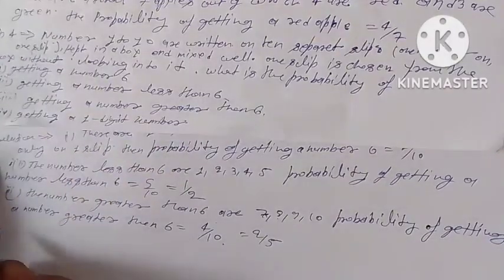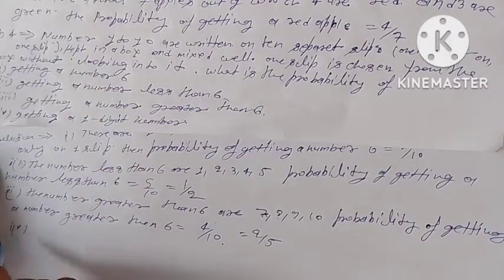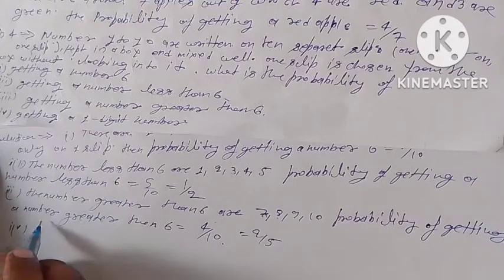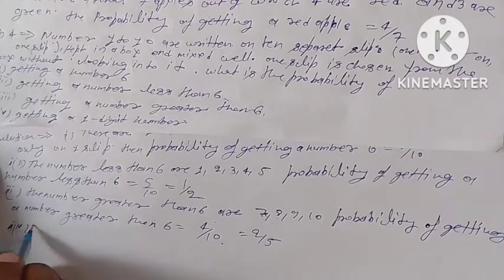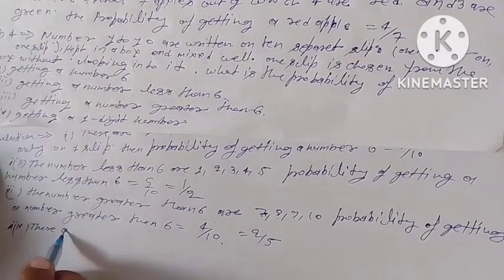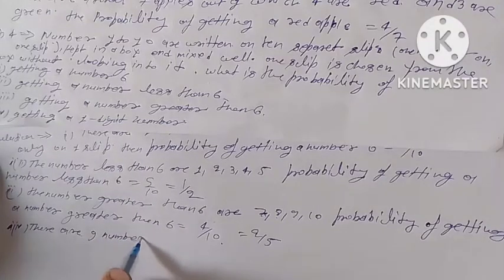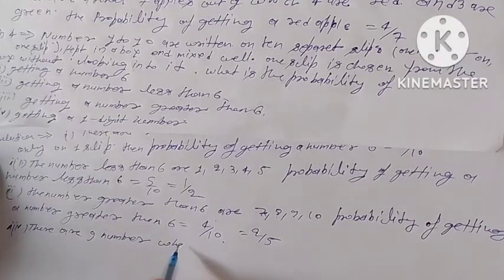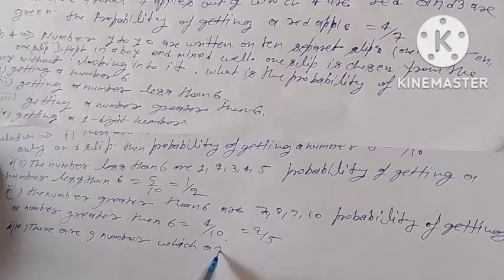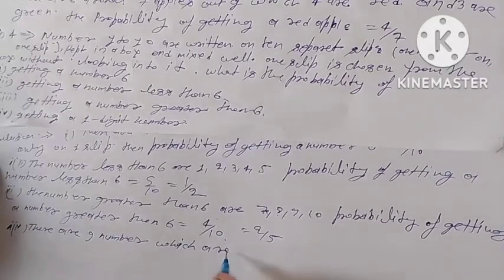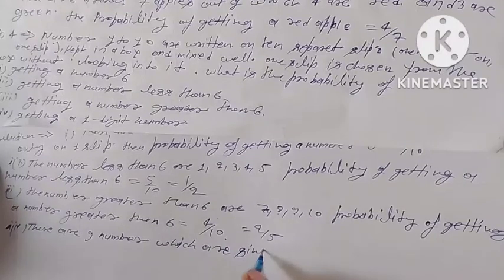And fourth question. Question number 4. There are 9 numbers which are single digit numbers.